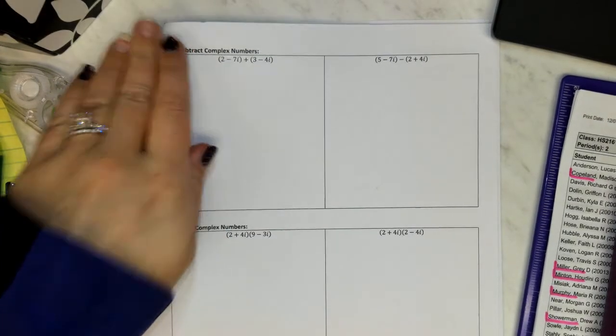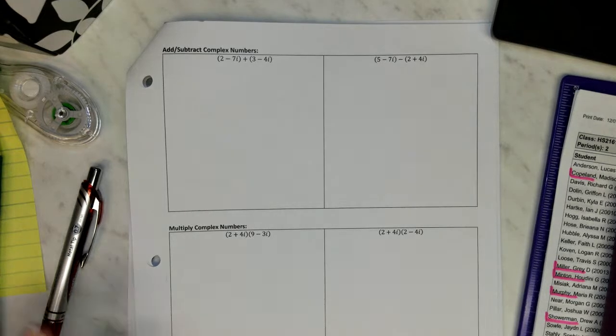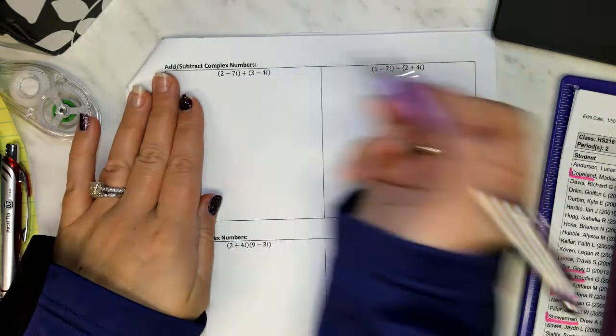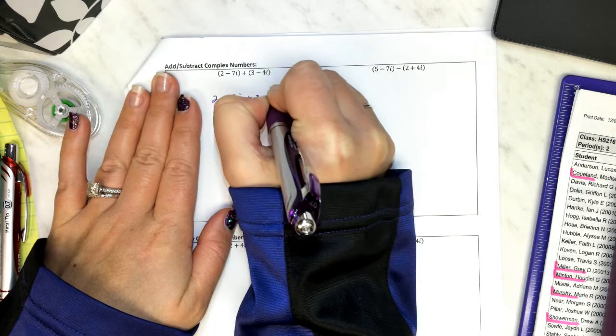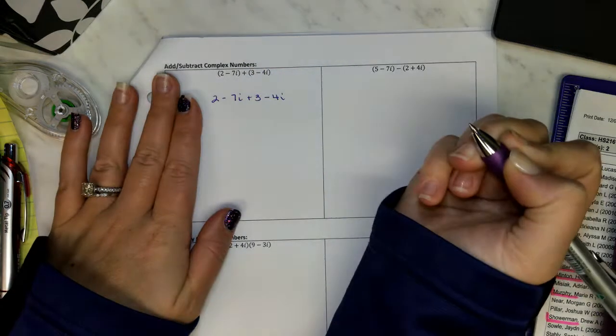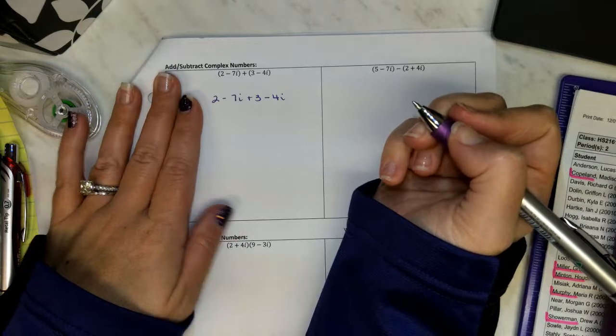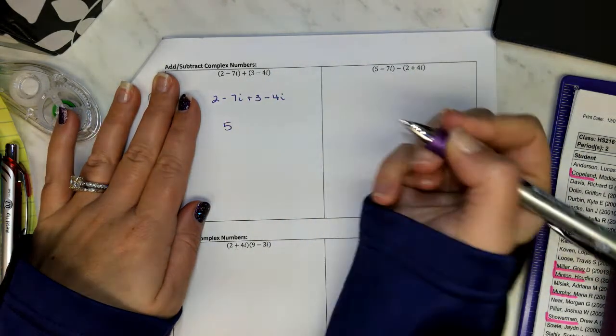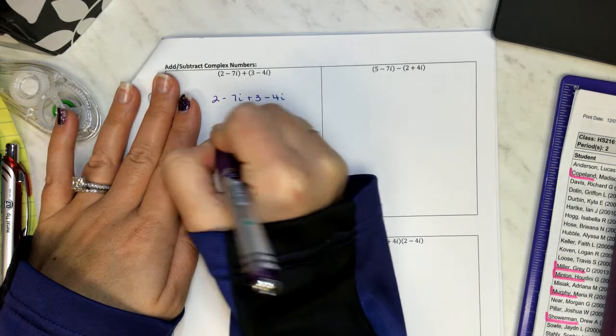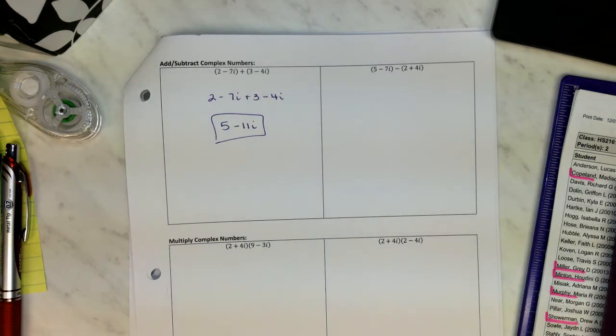Adding or subtracting complex numbers is no different, all you need to do is combine like terms. If you're adding, all the parentheses just drop. 2 minus 7i plus 3 minus 4i. So, combine like terms. 2 and 3 are like terms. You get 5. Negative 7 and negative 4 is negative 11i. And you're done.